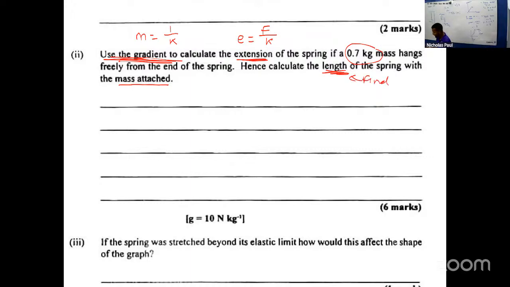So the first thing I'm going to do is find k. k is equal to 1 on m. I just rearrange this. What was m again? 0.03. So when I divide them, what do you get? 33.3. Are you okay with that?